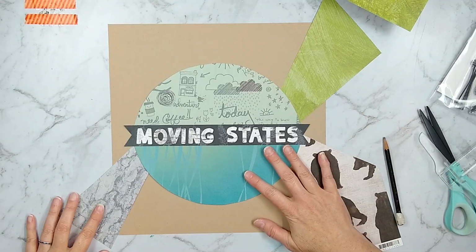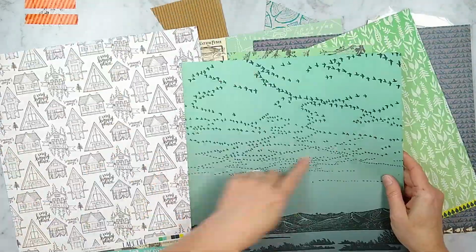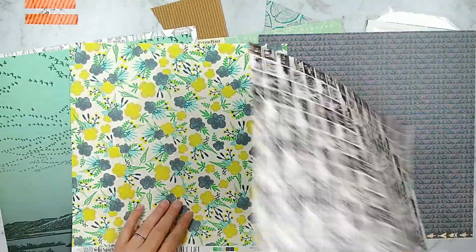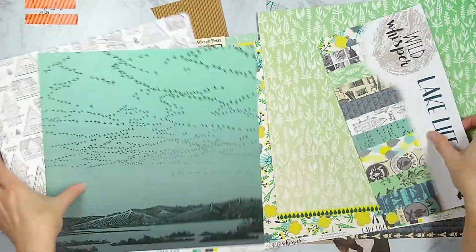Now here's a green piece that I'm actually going to add because the prompt said greenery. I'm going to stamp some trees on that piece later, which represents the Pacific Northwest.